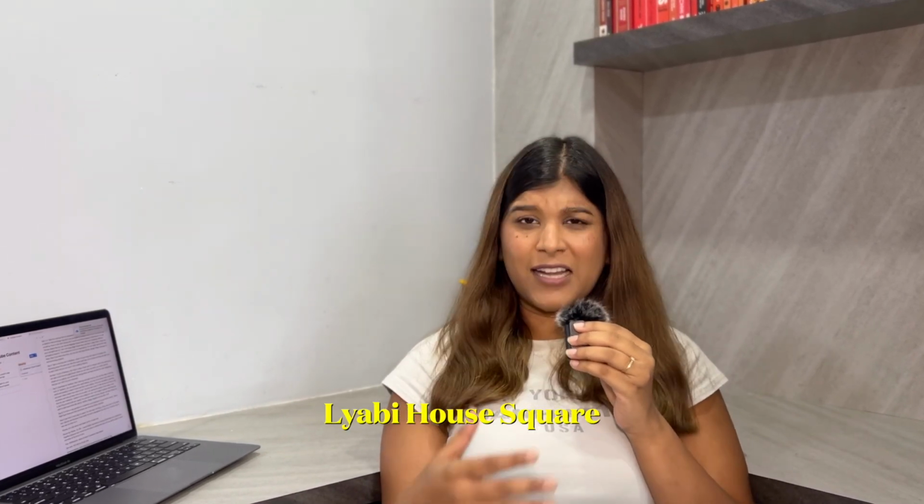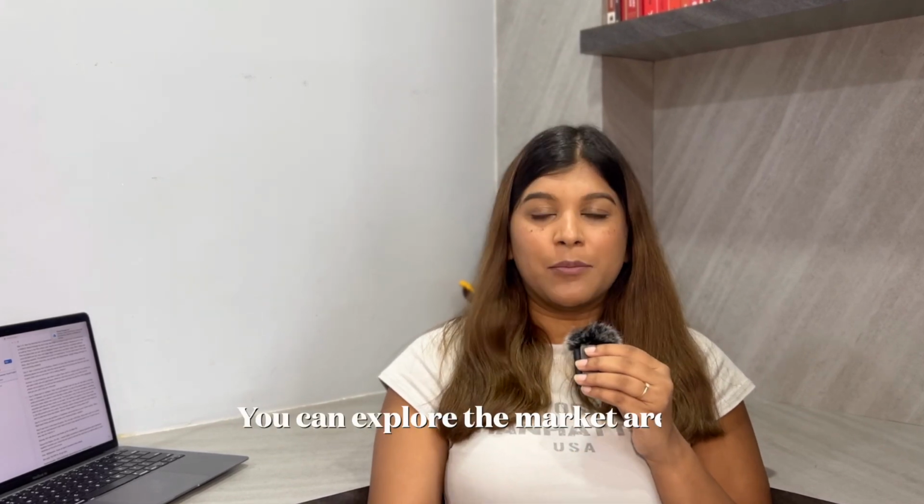And even the Liabi House Square that you might have seen in some of the itineraries is very near, so you can explore Bukhara in one day itself. Like the day that you have reached, you can start with Arc of Bukhara, you can go to Poi Kalyan and Kalon Tower, and then you can explore the market area.